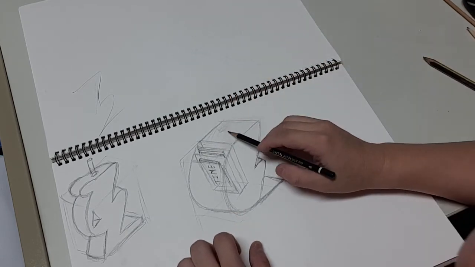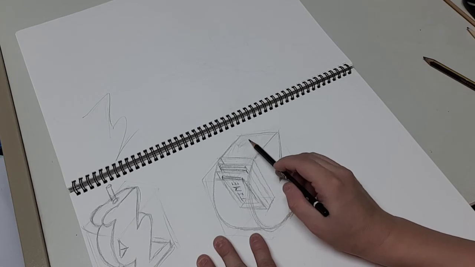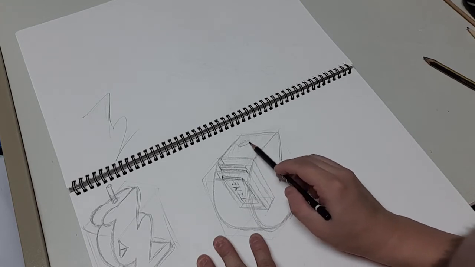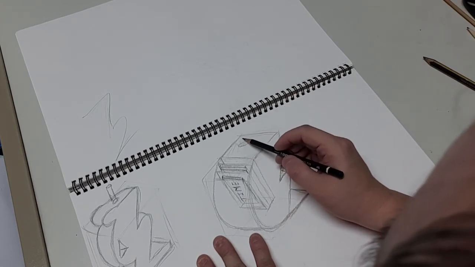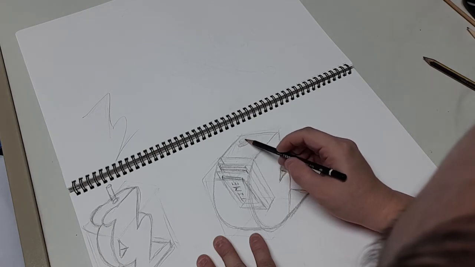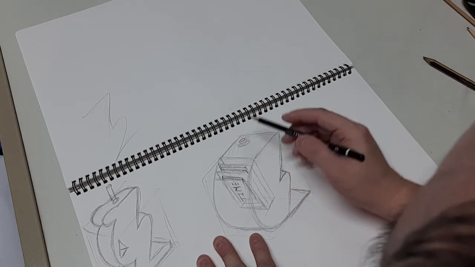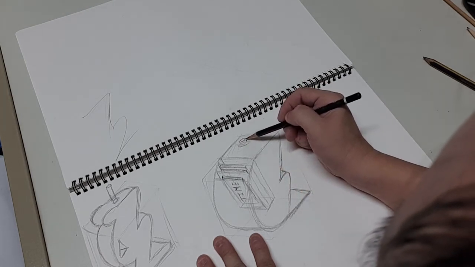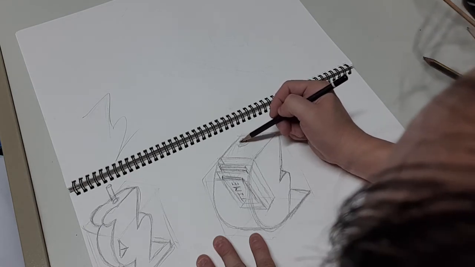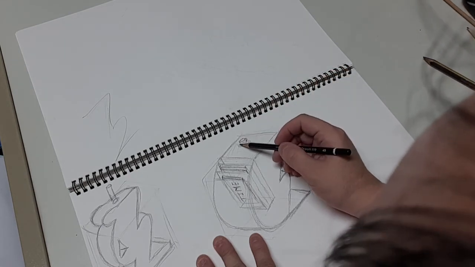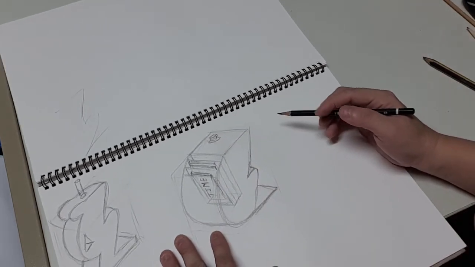Okay, so I'm going to work on the saucer here. A little holder here. And there you have it.